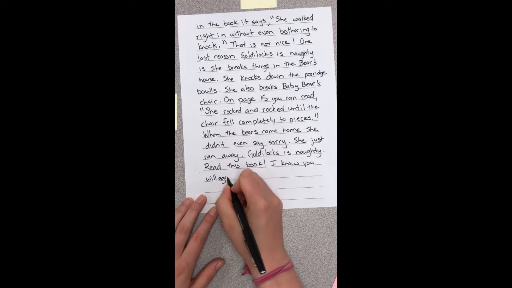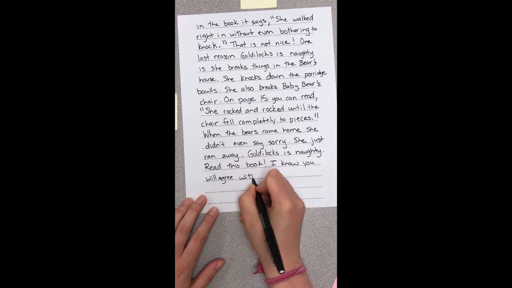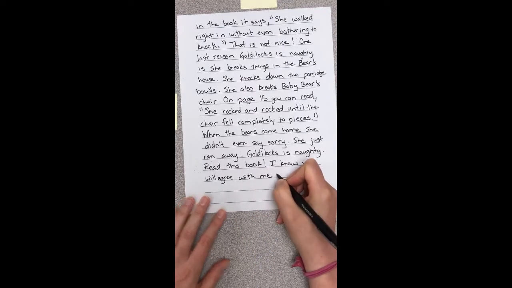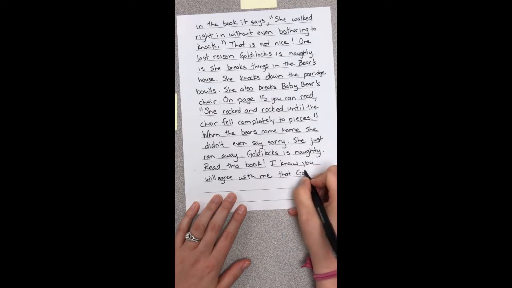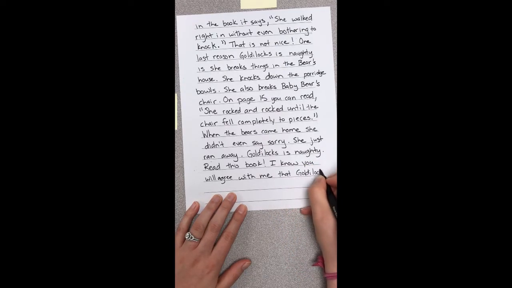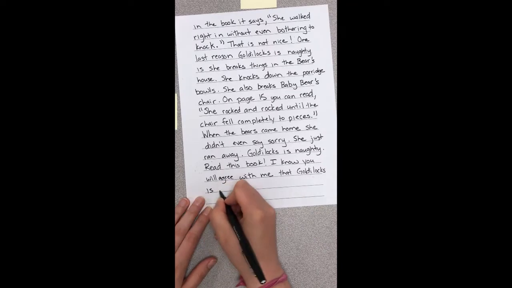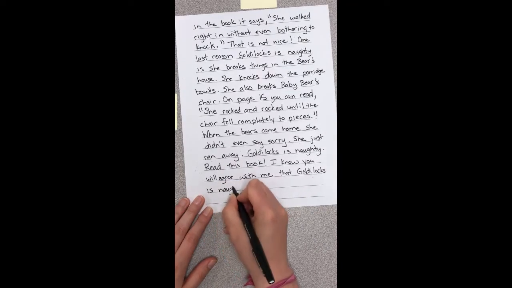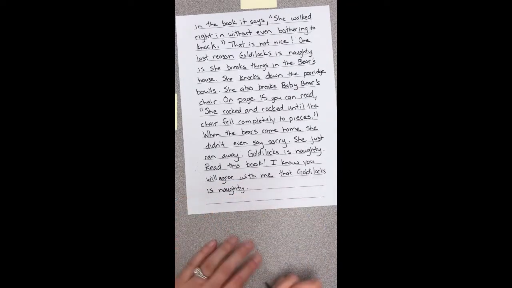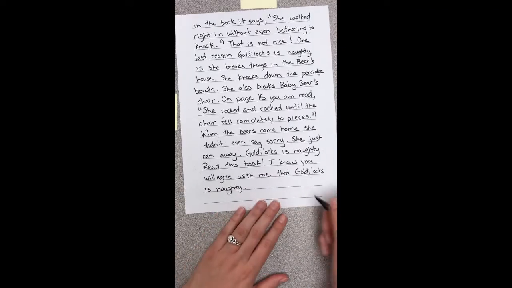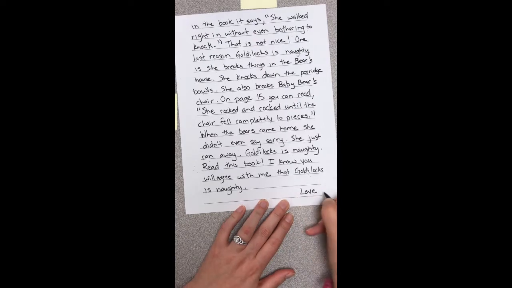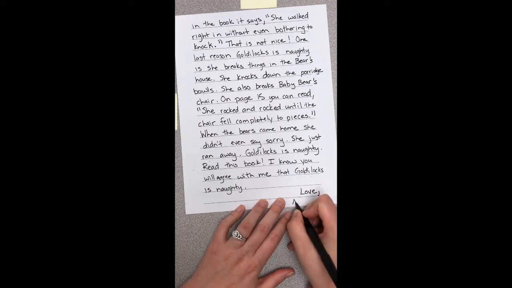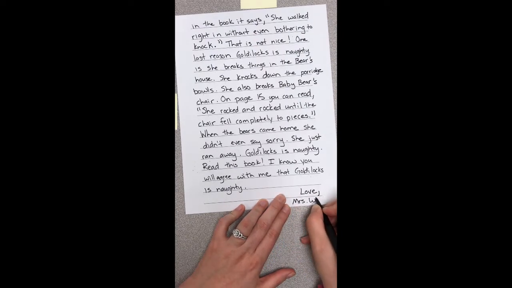Agree with me that Goldilocks is naughty. And then I end my letter with my closing right over here. I'm going to have to squeeze it on. I wrote a lot today, and I know you can write a lot too. Love, Mrs. Wilkinson.